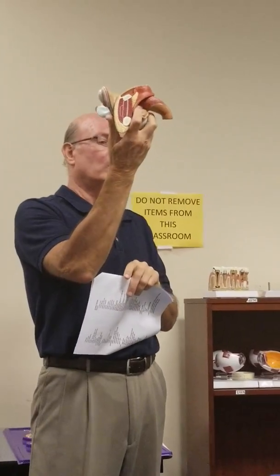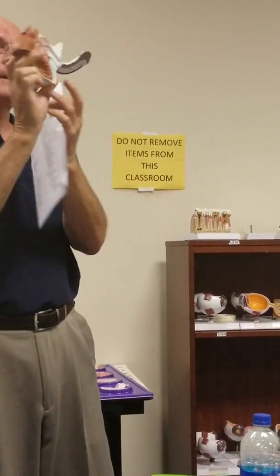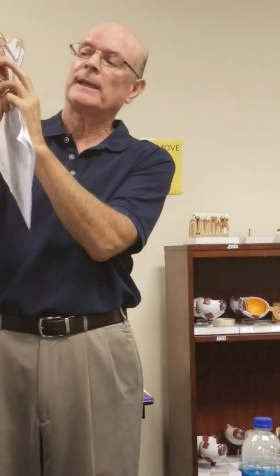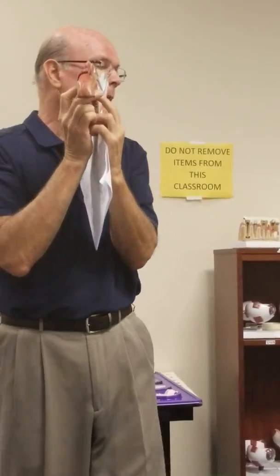And you see it whole right here in this model. You have to look for it. It's not real big. And then in the cross section, you see it again right there. Prostate gland. Remember, it's a walnut-sized gland at the base of the urinary bladder, and the urethra passes through it.